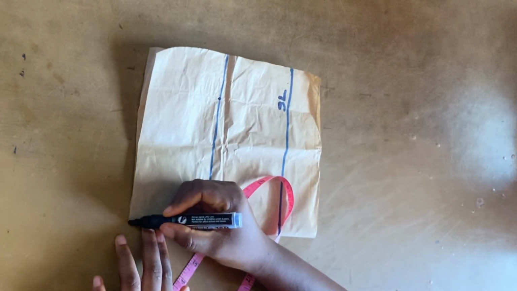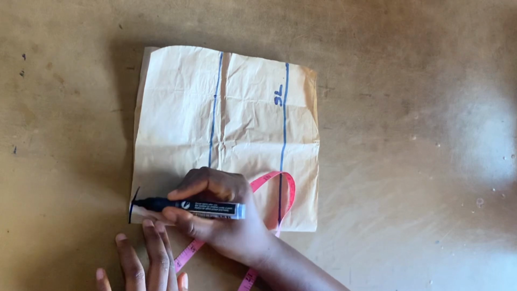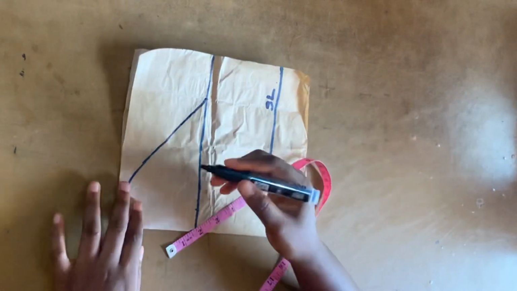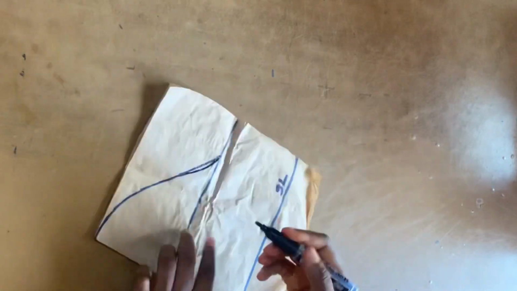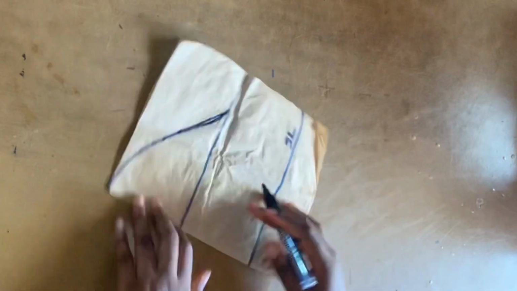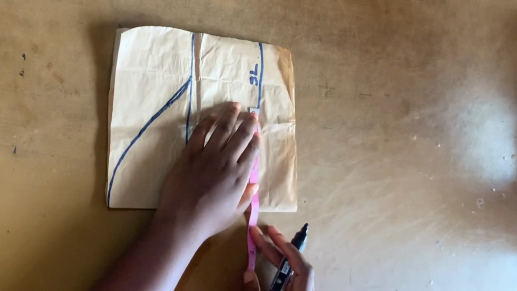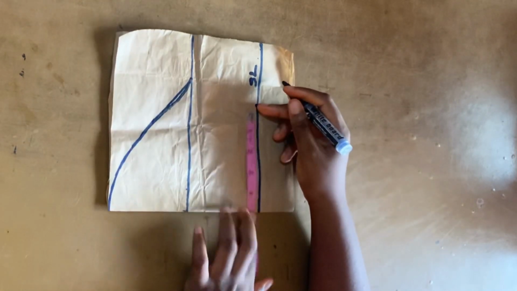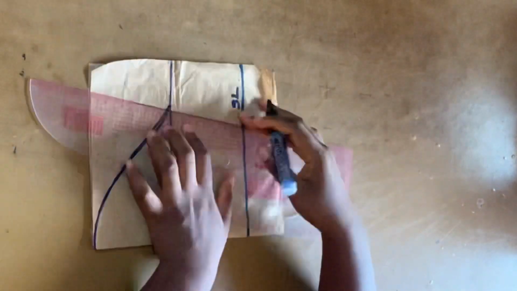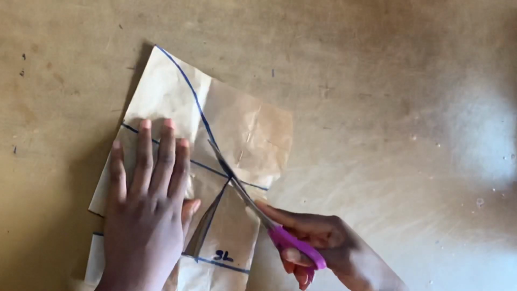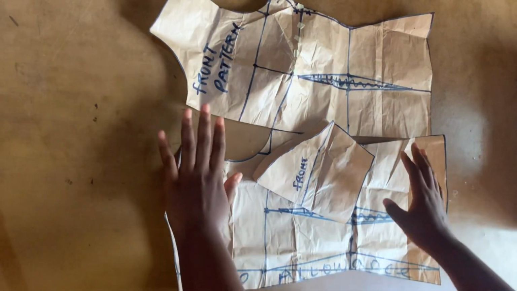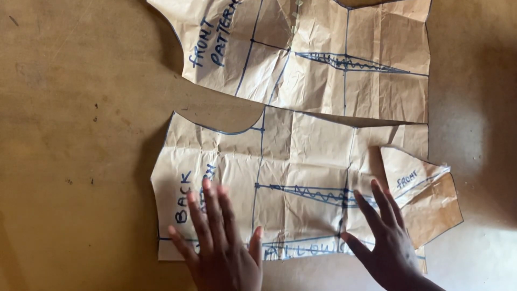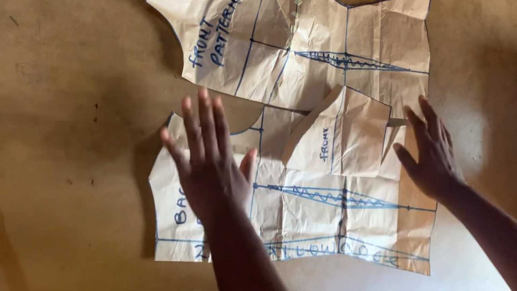So I'm going to mark that 7.125, and then with a curve, I'm going to connect it down to the 7.125. So that is the armhole curve that you're going to have for this sleeve. And then I'm going to measure the sleeve width, and then I'm going to connect from the armhole curve down to the sleeve length. So this is the end of drafting a basic bodice pattern. So just know that from this you can decide to do anything you want. You can make a dress, you can make a top, you can make anything you want.